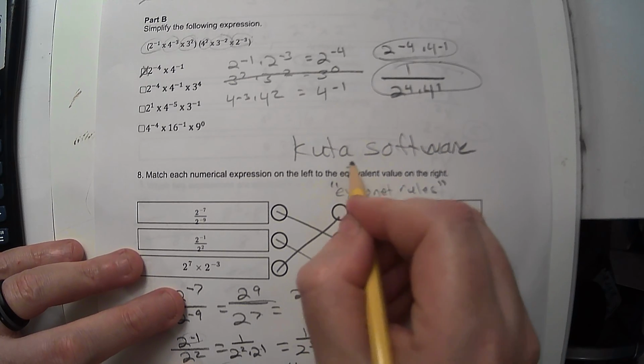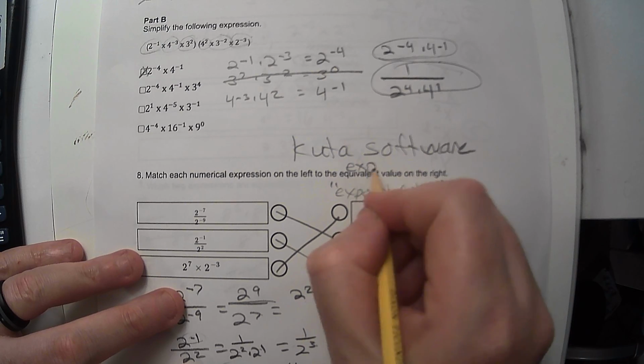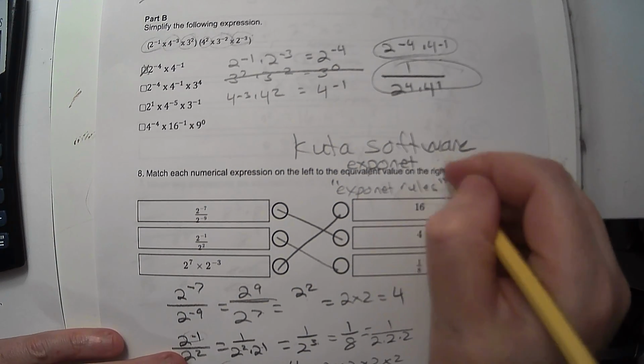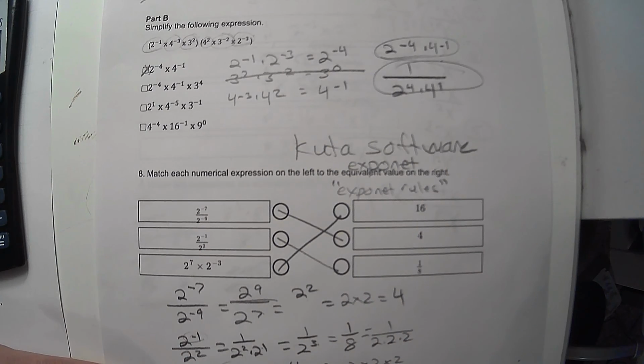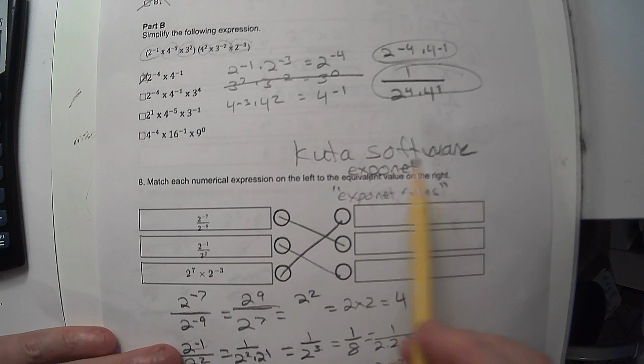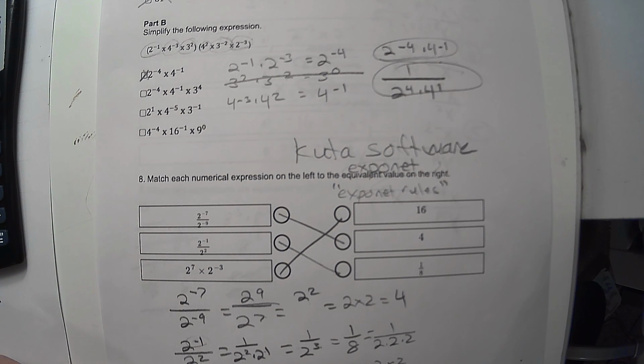Go to Kuta Software and look for what I believe is labeled pre-algebra and algebra 1. There should be sections that have exponents, and then it's going to have hyperlinks underneath it. Pick some of those hyperlinks, click on it. If you scroll down far enough, the answer key will be at the bottom of the page. So the first page will be questions, you can work through it, and then you can look at the second page and check your work.